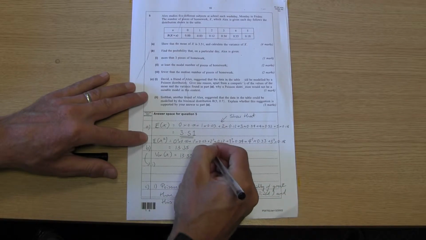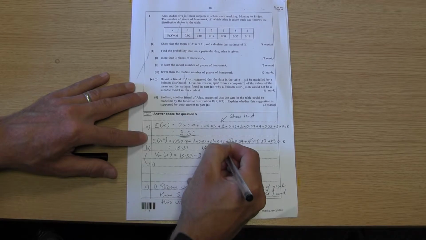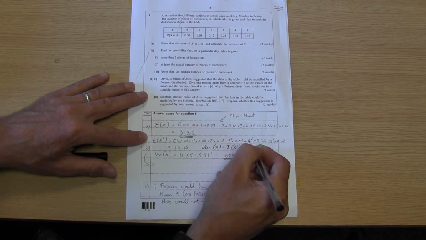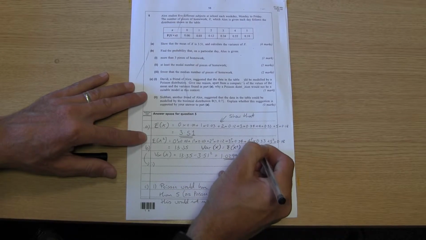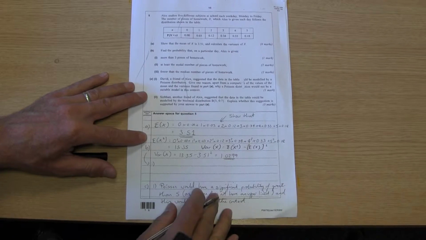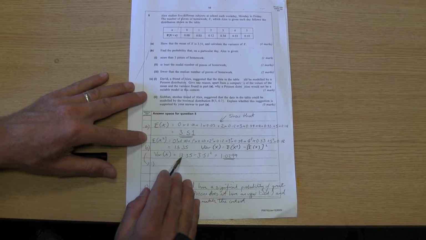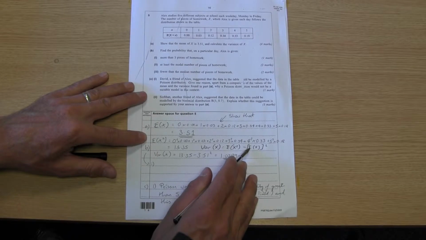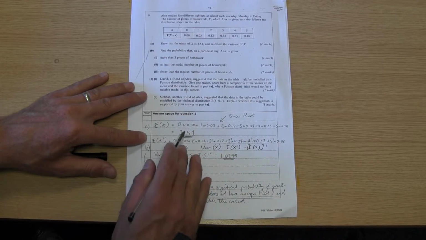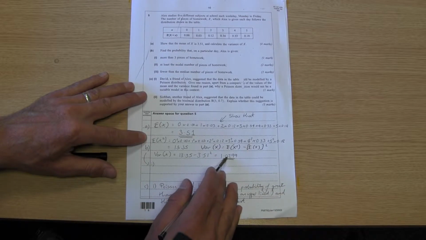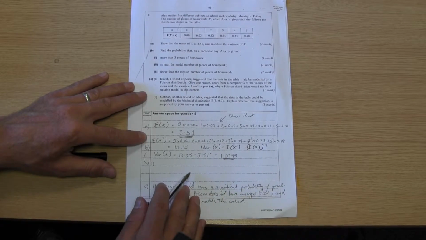I'm then going to use the formula that the variance of x is equal to the expectation of x squared minus the expectation of x, all squared. So 13.35 is my expectation of x squared, and I'm going to take from that the expectation of x, which I calculated in the first part, 3.51, and square it, and my answer is 1.0299.